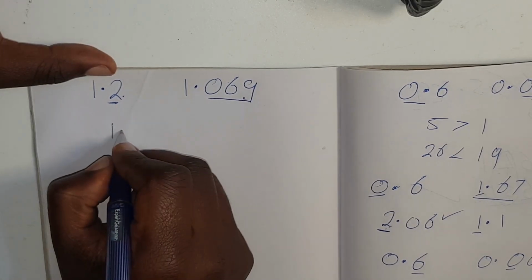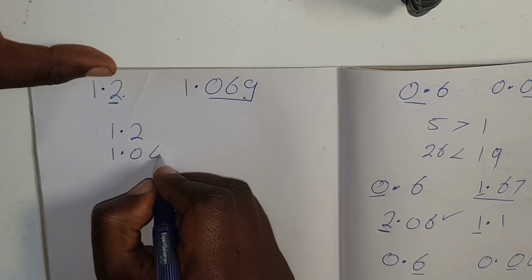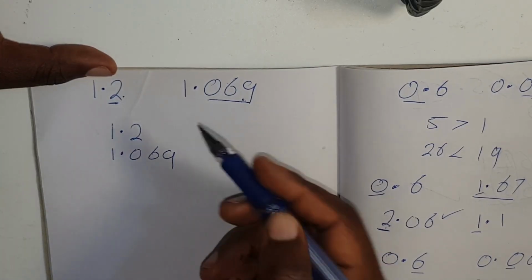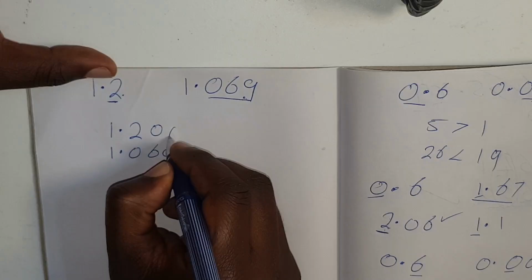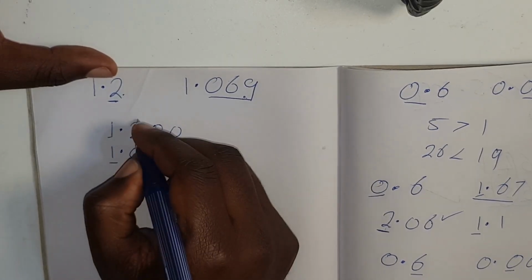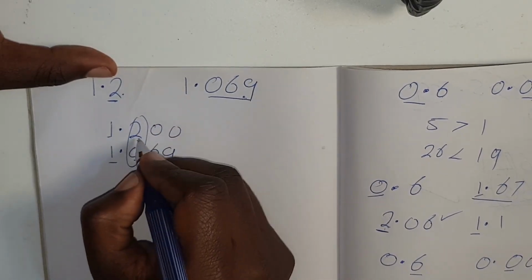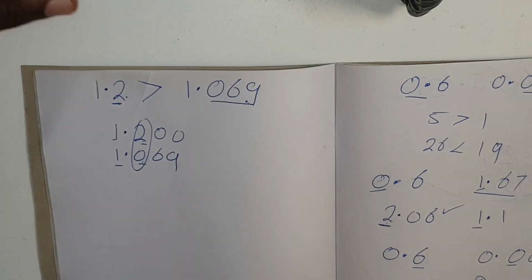But let's compare them the right way. Again, please remember to match the place values correctly. If you want, you can add zeros. So this is similar. This is different, so we are comparing these two, and 2 is bigger than 0. So 1.2 is the larger value.